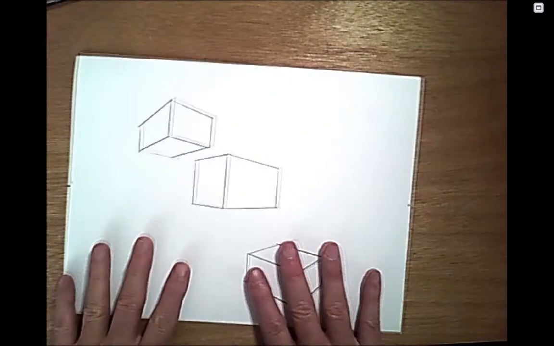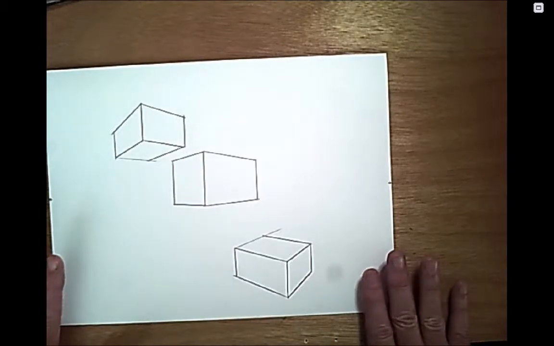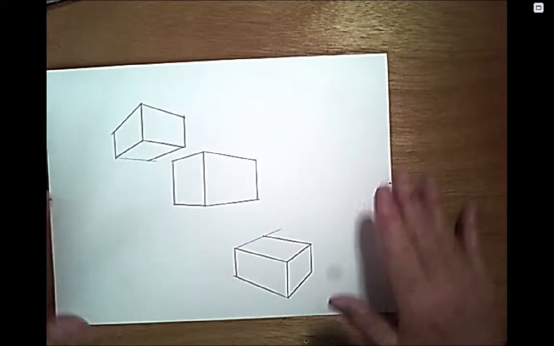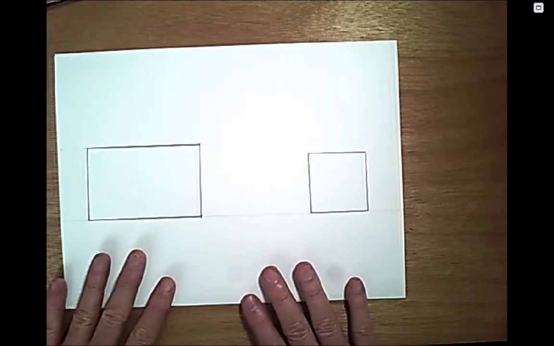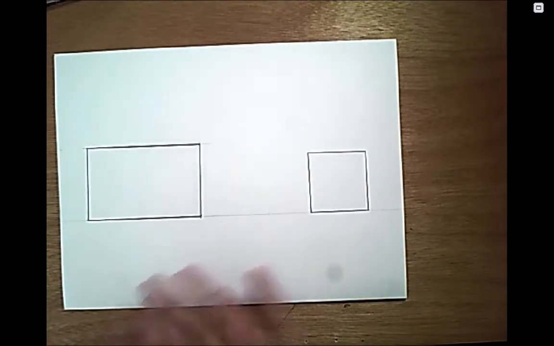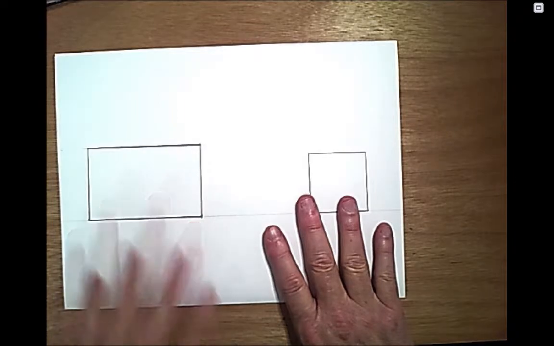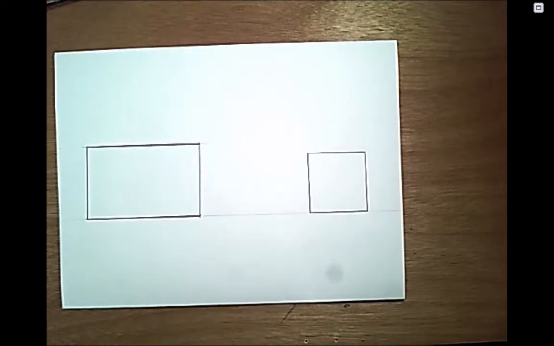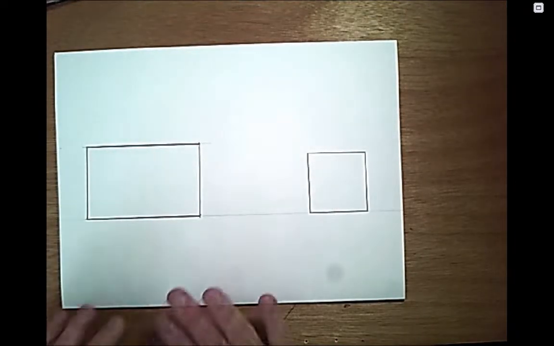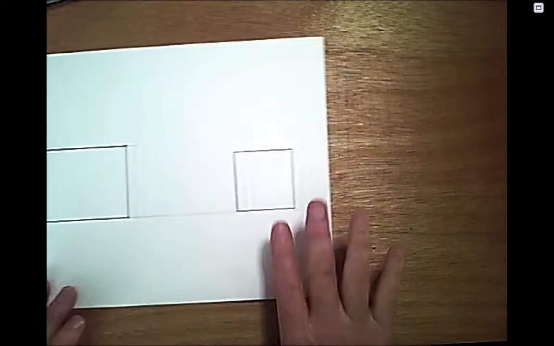But I want to step back for a moment and I want to step into the world that's just flat. So this is not perspective. This is just a flat shape on a flat piece of paper. And if we understand how to do it here, it makes it easier to understand how to do it in perspective. So to draw a pitched roof, I'm going to move to my square.